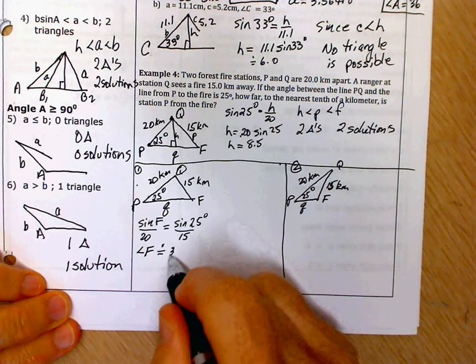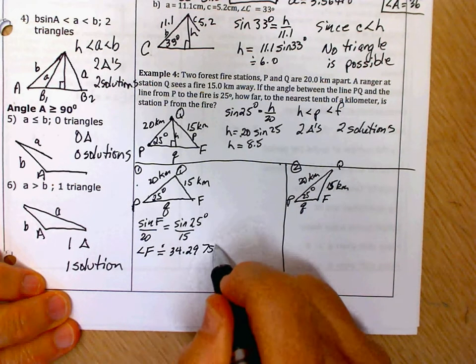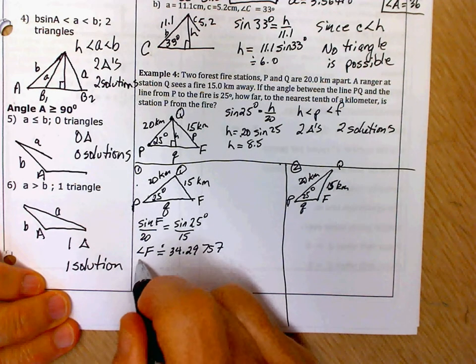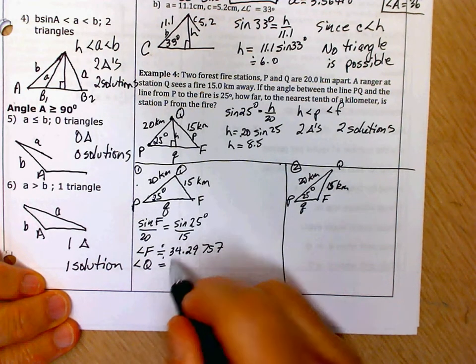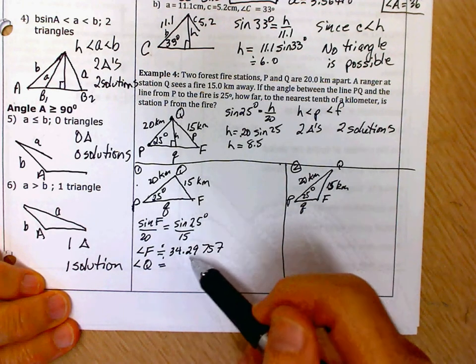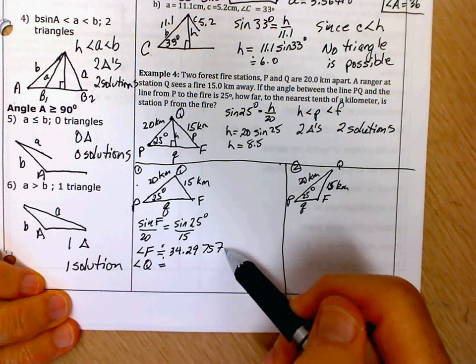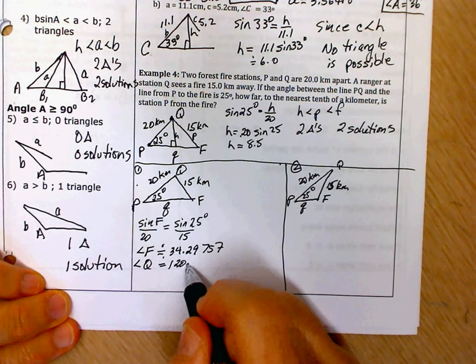Angle Q is approximately, well, it's going to be 180 minus 25 minus 34.29757. That's approximately 120.7024298.